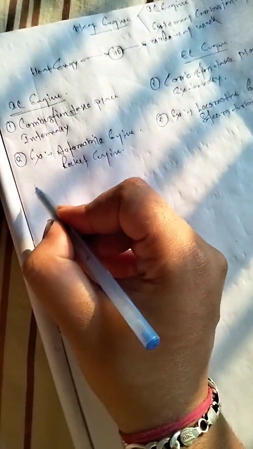An example of the IC engine is the automobile engine, and the rocket engine. An example of the EC engine is the locomotive engine and the steam turbine. How combustion takes place in the IC engine I will come to a little later, but how combustion takes place in the steam turbine, the EC engine, I talk about in this particular video.